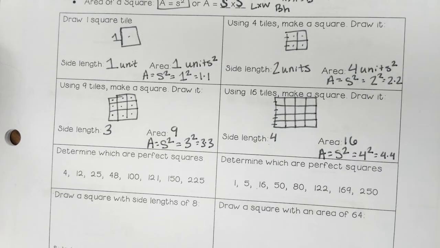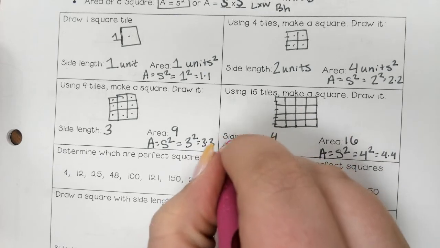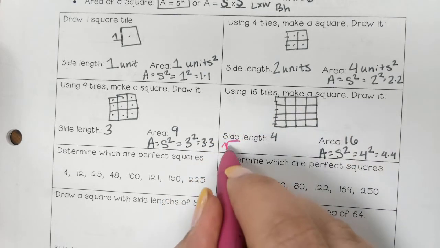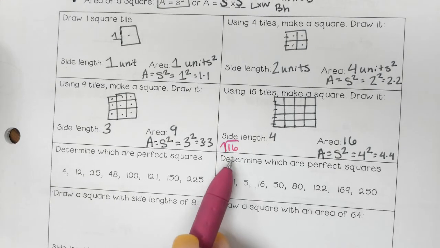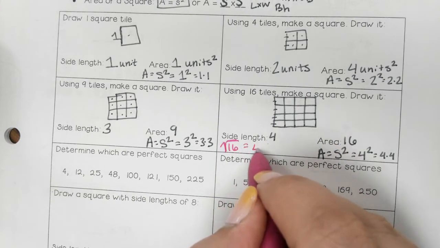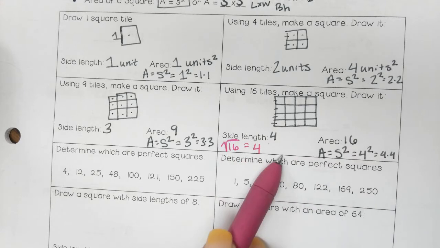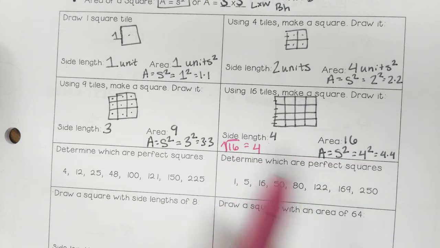Before we move on, I want to look at, just for funsies, the square root of 16. The square root of 16 is 4, because 4 times 4 is 16.